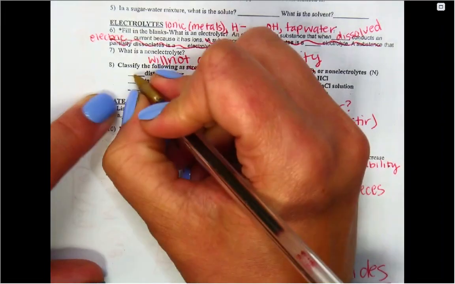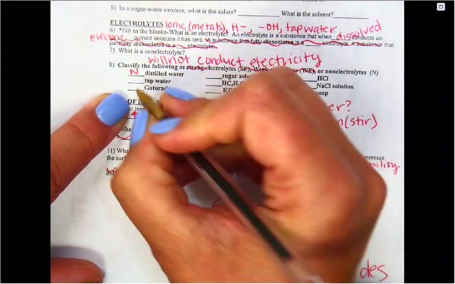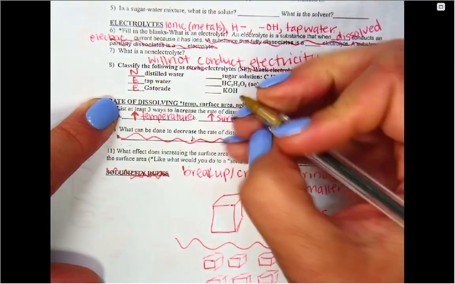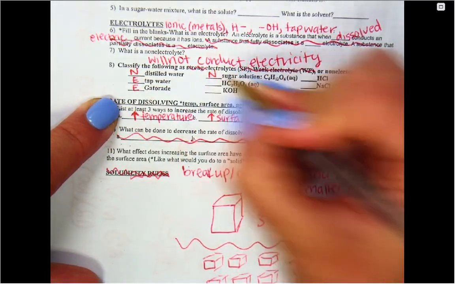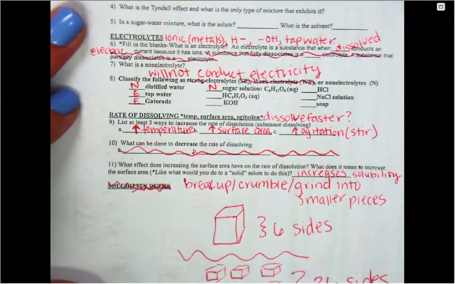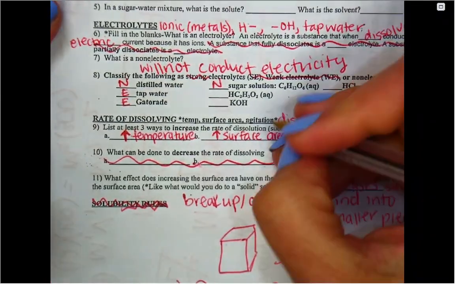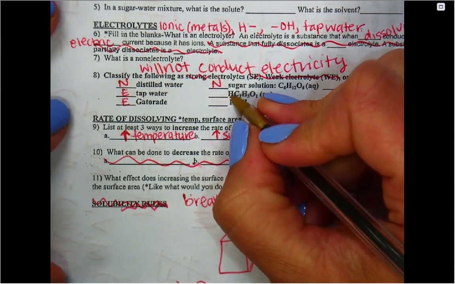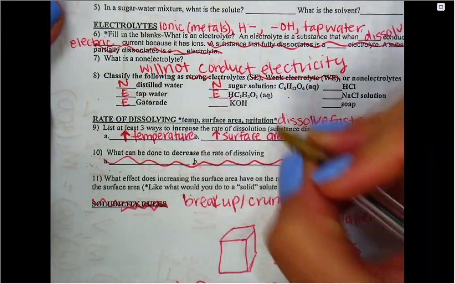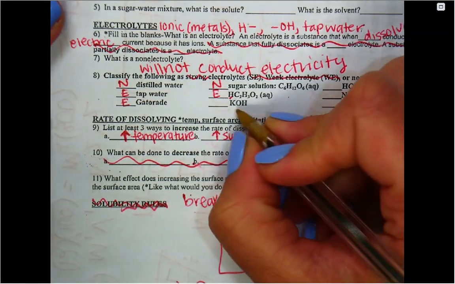So for distilled water, that will be our non. Tap water, definitely. Gatorade, definitely. Sugar solution, non. That's a covalent compound, okay? HC2H3O2, that's something that starts with an H. That means it's an acid. That is an electrolyte. It's acetic acid or vinegar.